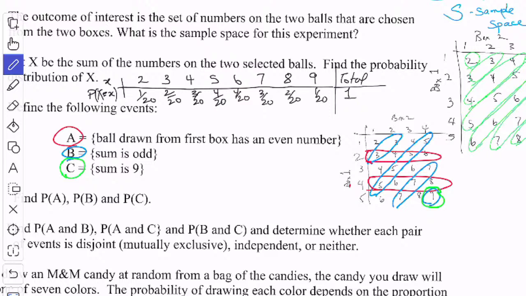So what's the probability of A? Well, that's easy. 1, 2, 3, 4, 5, 6, 7, 8. Okay, so the probability of A is 8 over 20, right? Because there were 20 possibilities, but for A, only 8 of them out of the 20 comprise A. So the probability of A is 8 out of 20. The probability of B is, let's count, 1, 2, 3, 4, 5, 6, 7, 8, 9, 10.